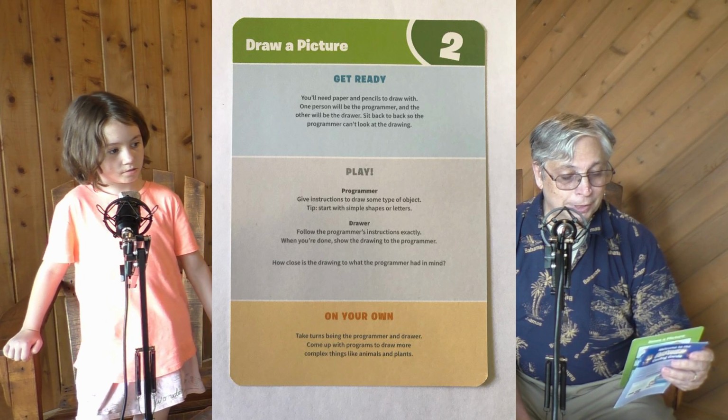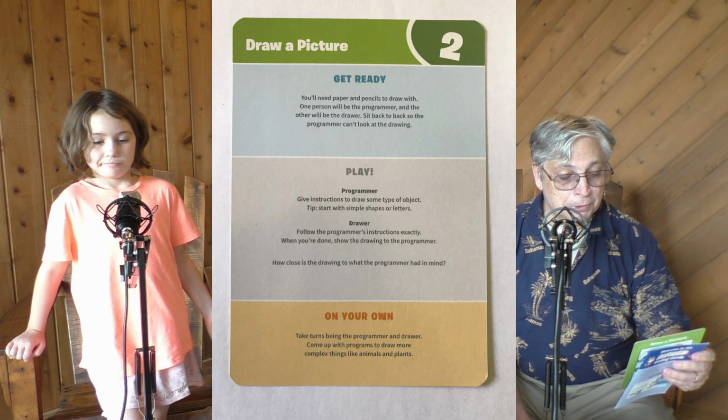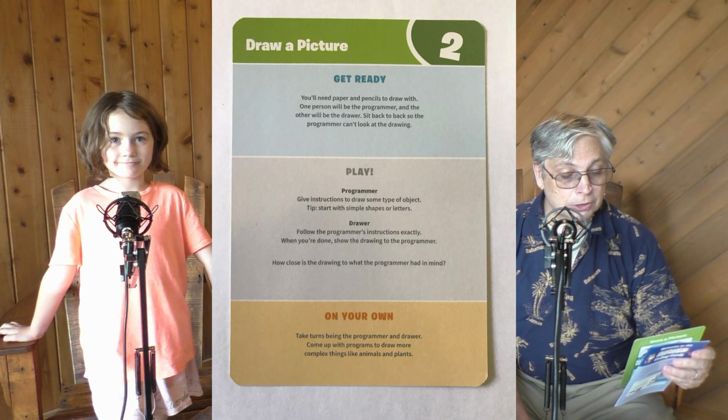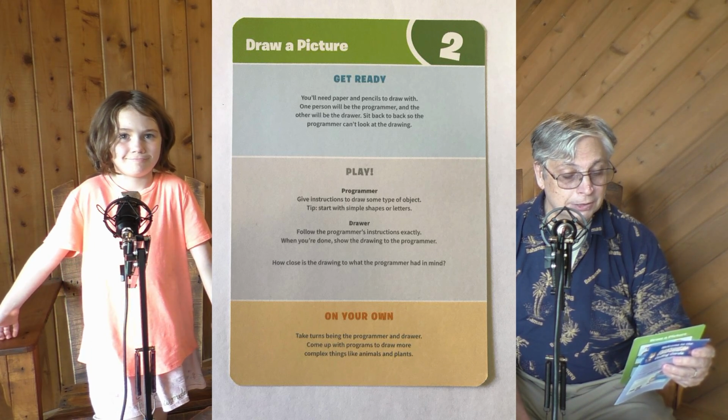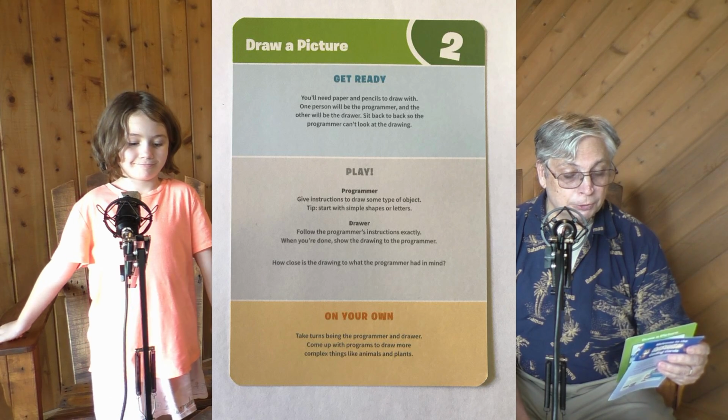So the way this is done, with the play section, is the programmer gives instructions to draw some kind of an object. Start with something simple probably, and then the drawer follows the programmer's instructions exactly. Then when they're done, you get to compare to see if it's learned. You know, I've done this in college. It's never worked out well. So we'll see how this goes.